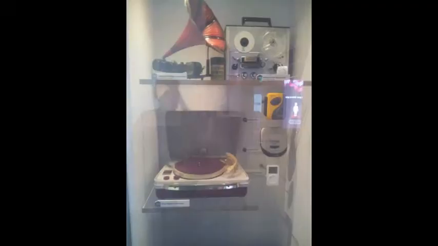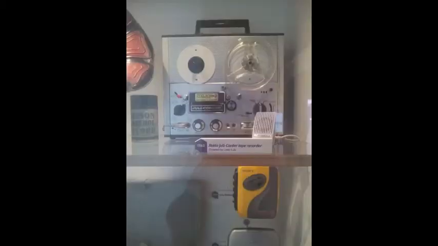The following images display different devices that played music throughout history. As you can see, the devices have gotten smaller and more portable as they begin to develop more, and they are more technology based.